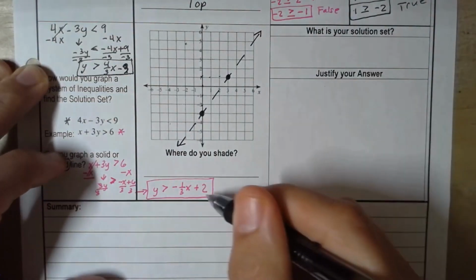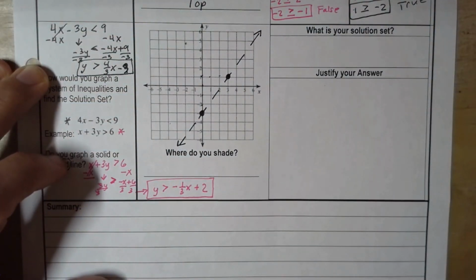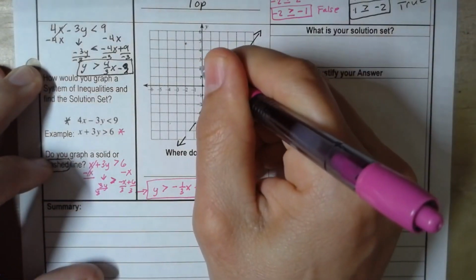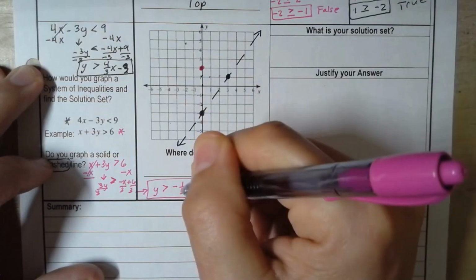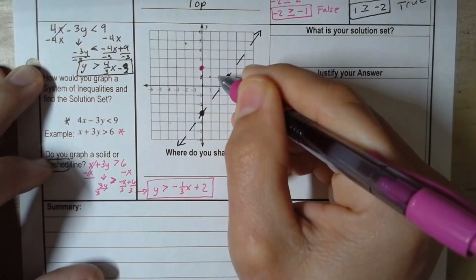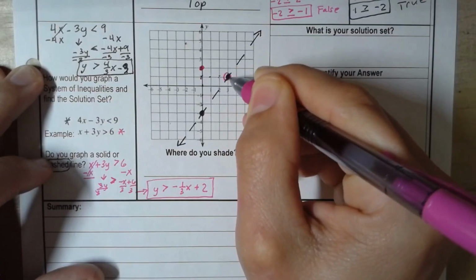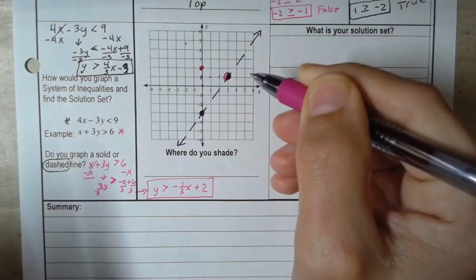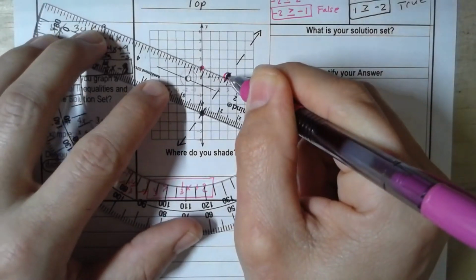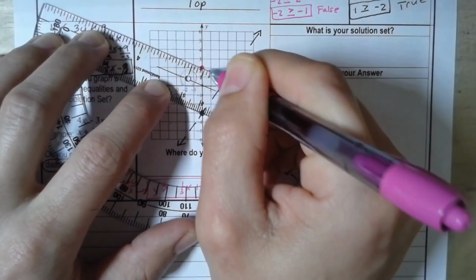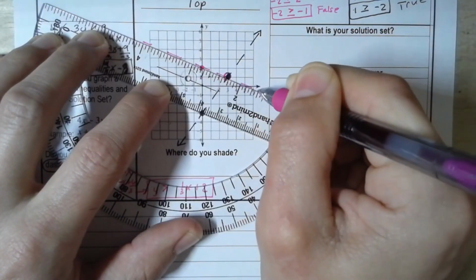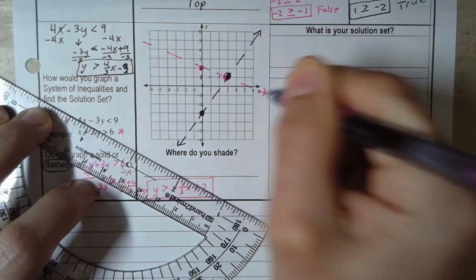Alright, so now let's go ahead and graph the second one. I'm going to do that one in pink. My y-intercept is +2, so I'm going to find a +2, put a point. My slope is -1/3, so I'm going to go down 1 over 3. 1, 2, 3. Notice it actually intersects with this point right here. So I'm just going to go around it with a different color pen to show that. And I'm going to draw my dashed line. Alright, there we go.